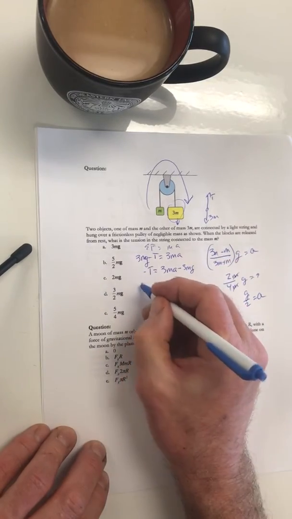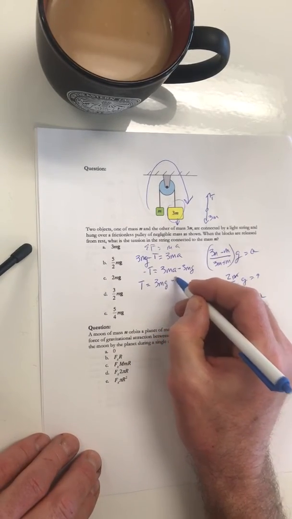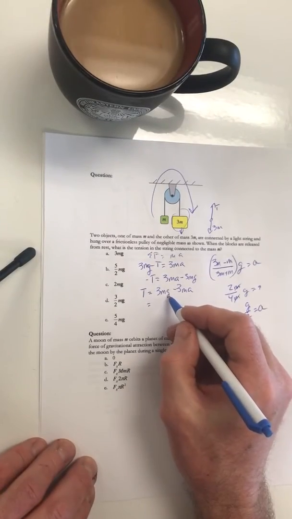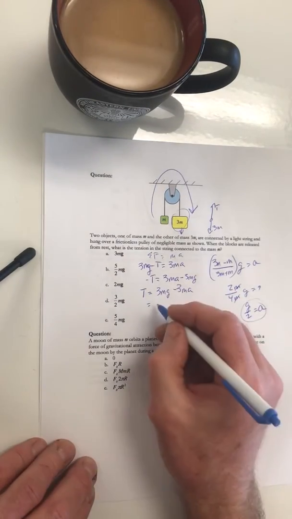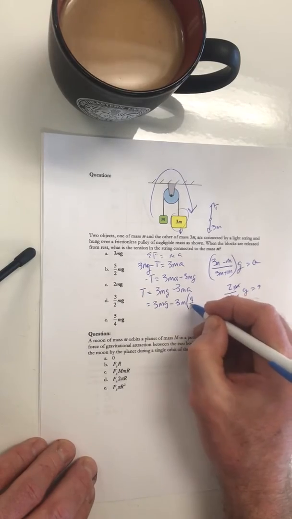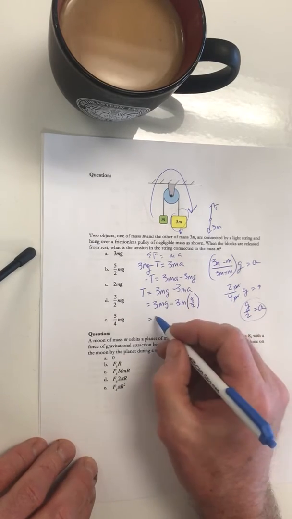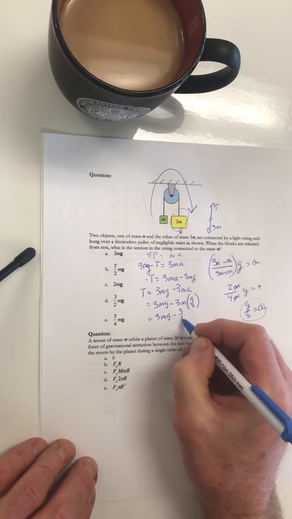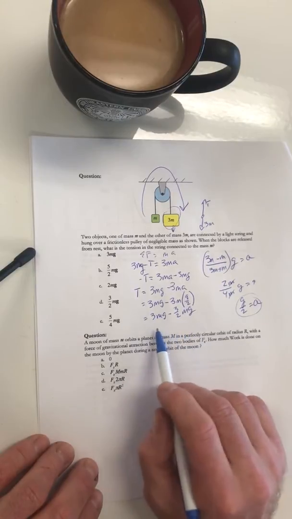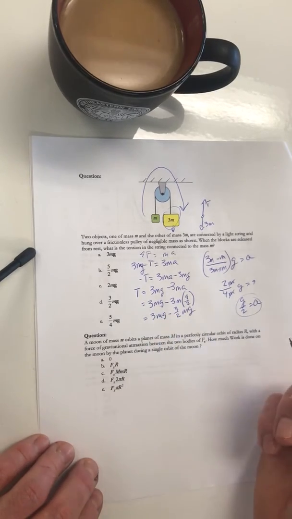Positive T, which is what we're solving for, would be 3mg minus 3ma. So that's going to equal, let's see, a happens to be g over 2. 3mg minus 3mg over 2. That equals, well, I have 3 mg's minus 3 over 2 mg's. So if I have 3 of them minus that, that would be 6 over 2, minus that would be 3 over 2, so there you go.